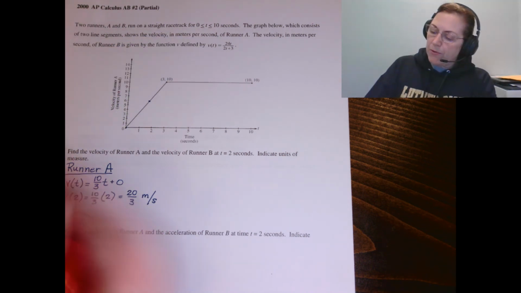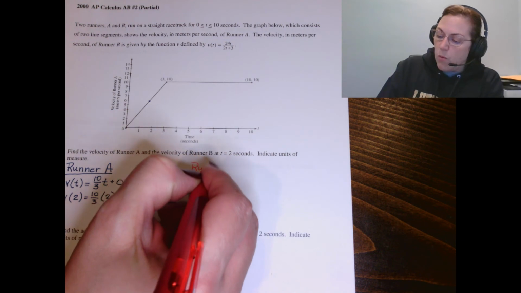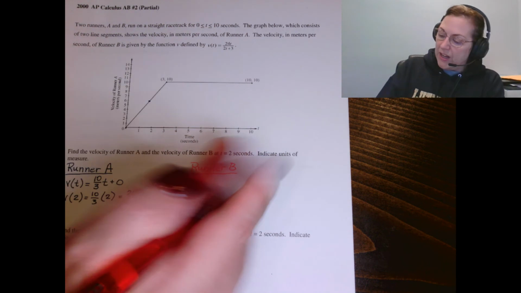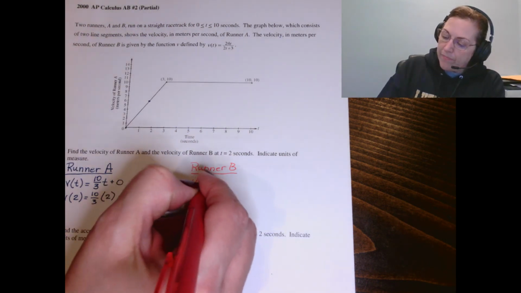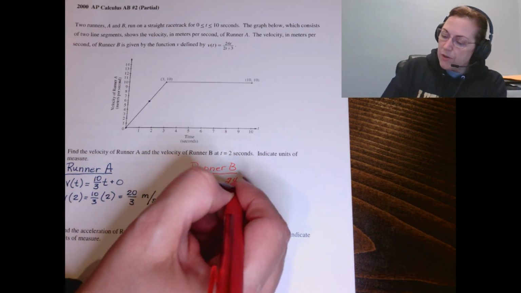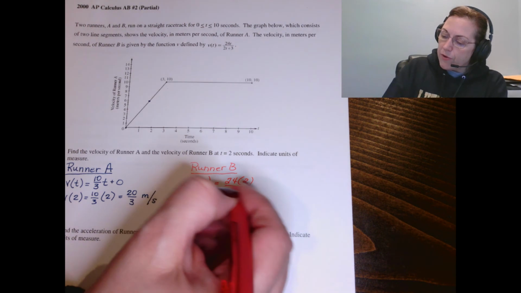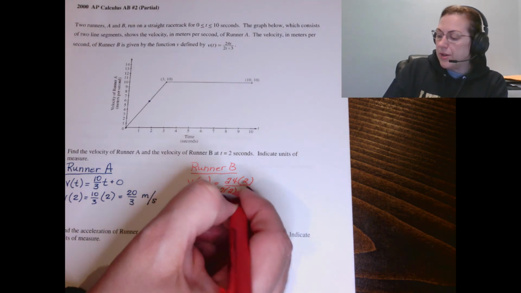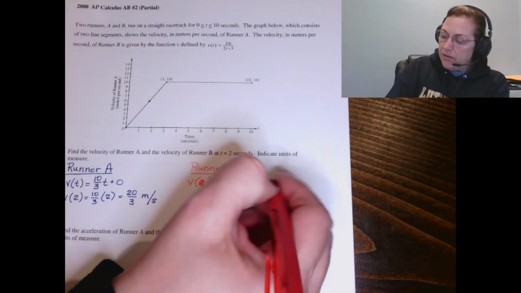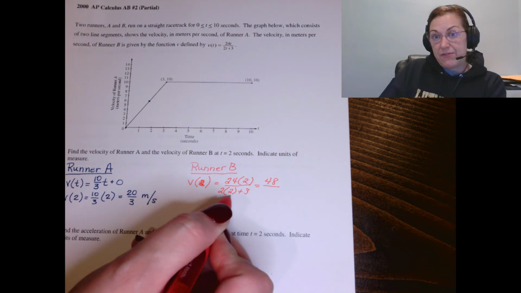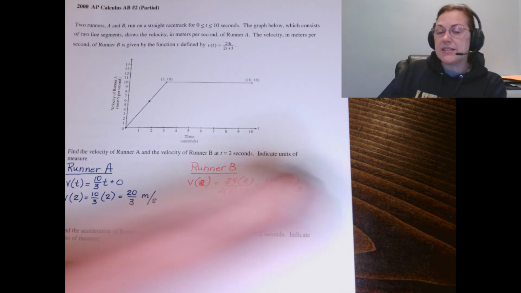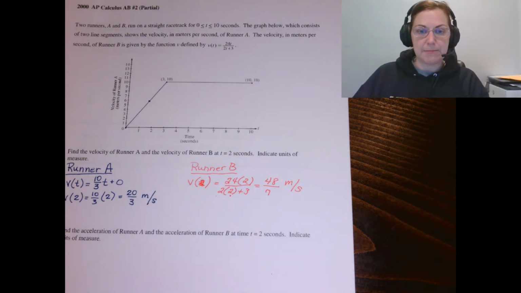Now let's do the same for runner B, but for runner B we have an equation to work from instead of a graph. So we're going to plug in 2 for t in the equation. I've got 24 times 2 over 2 times 2 plus 3. So 24 times 2 gives me 48, and 2 times 2 is 4, plus 3 is 7. So I get 48 sevenths meters per second.